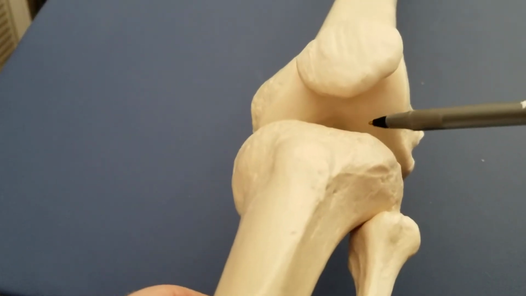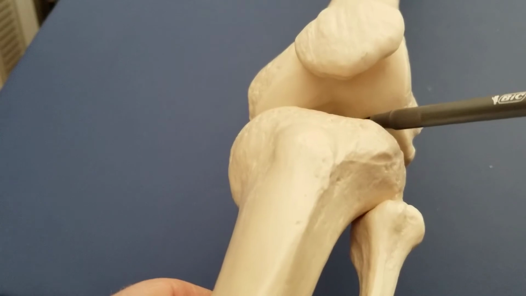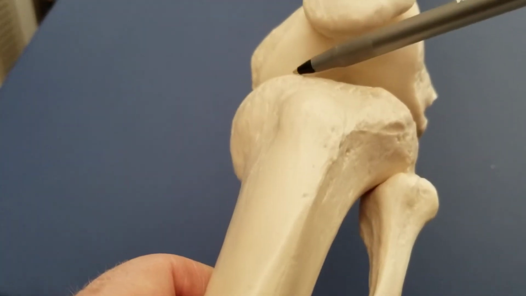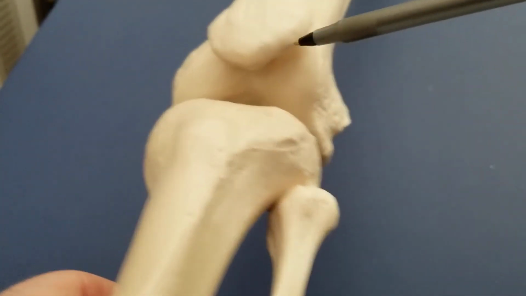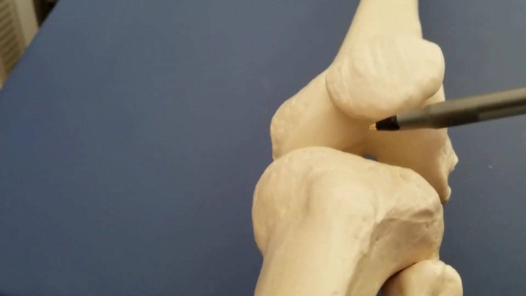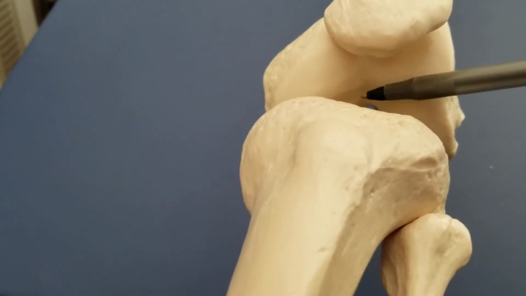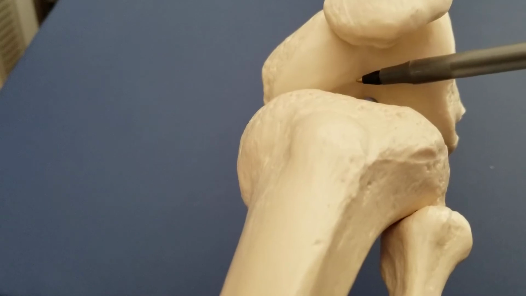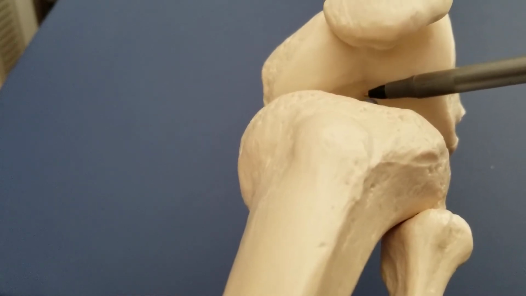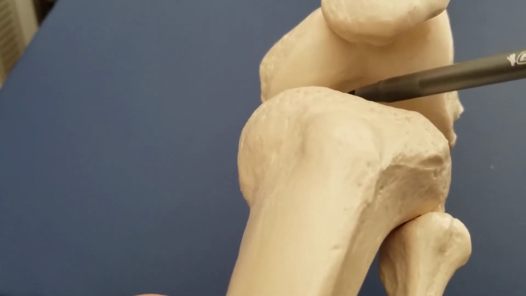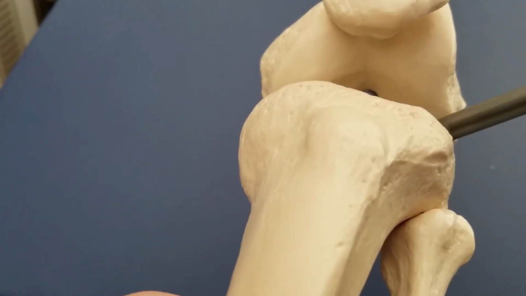So the ACL is going to run from pretty much the lateral condyle across to the front, and then we're going to have, I'm trying to get this video for you, I don't have an assistant here doing this with me, so I'm trying to get the angle proper. I wish I had four hands. And then you're going to have the PCL running from the medial side to the posterior aspect of the tibia.